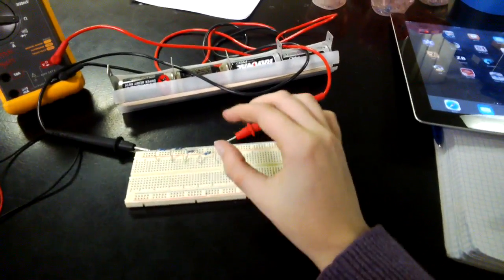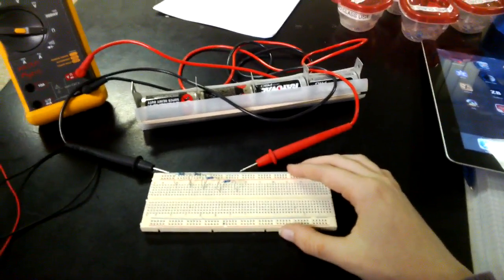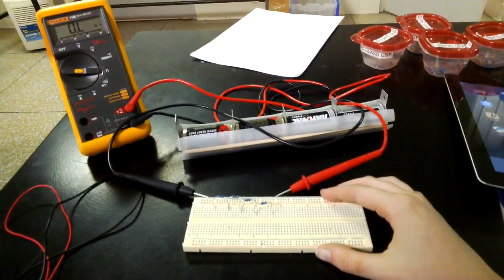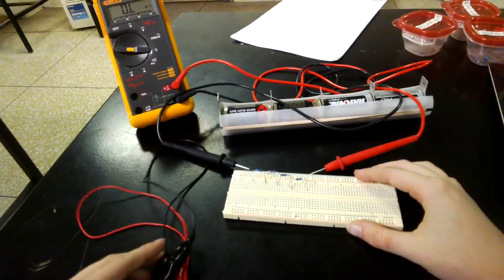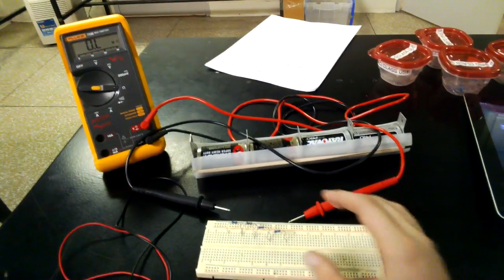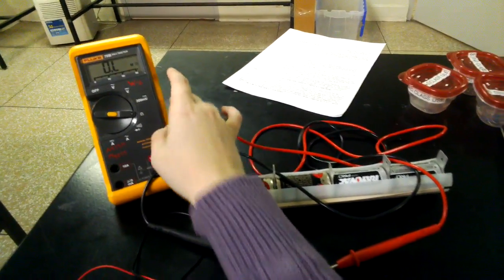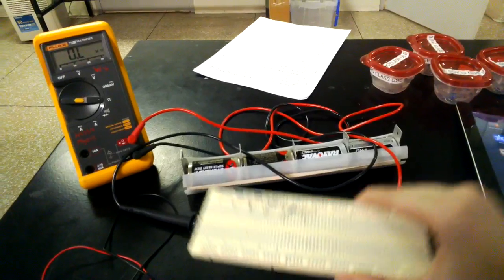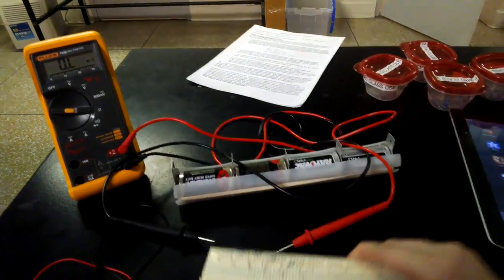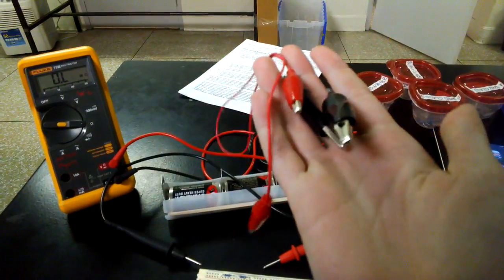Today we're going to be doing Lab D6, Combinations of Resistances. We will be finding the relationship of the equivalent resistance to the length and cross-sectional area of the resistors in series and parallel circuits. For this lab we will need a breadboard, a multimeter, various resistors with different values, a battery pack, and 2 alligator clip wires.